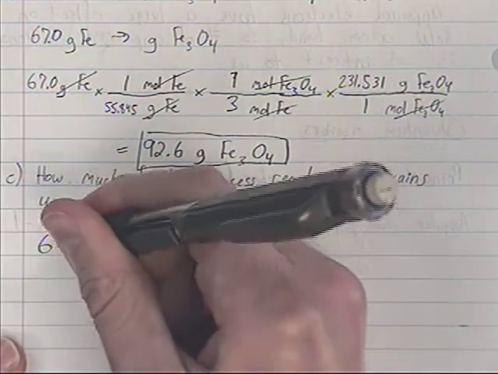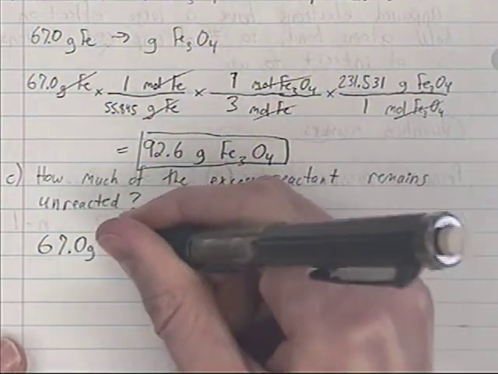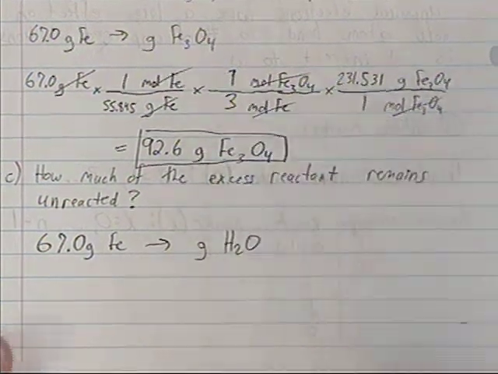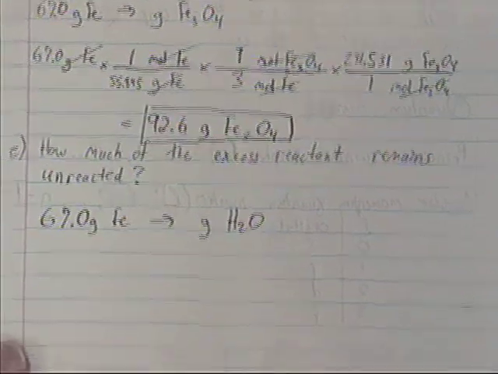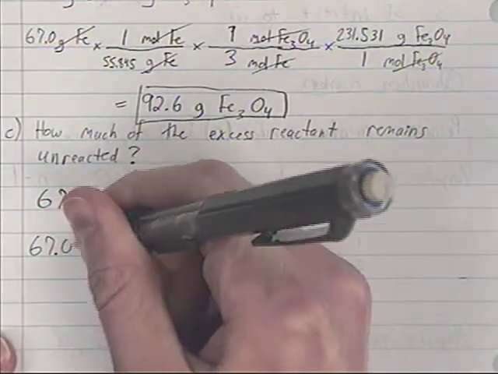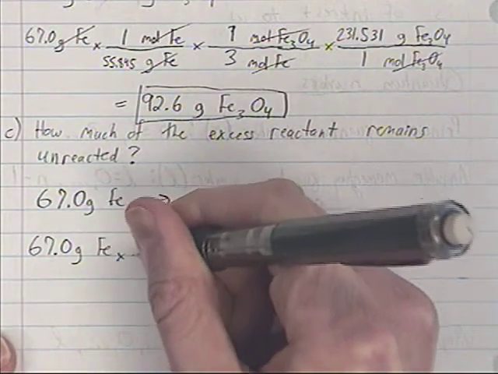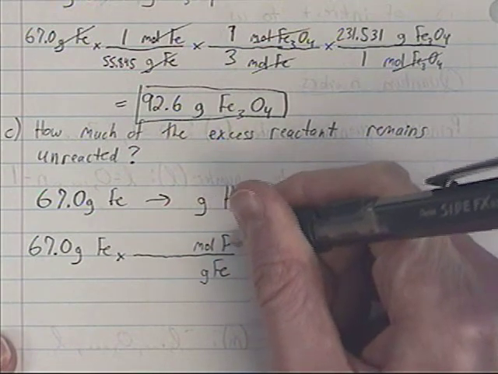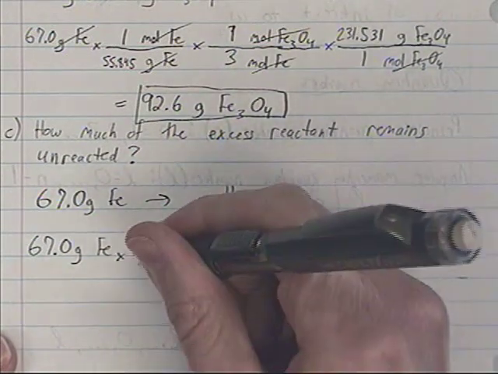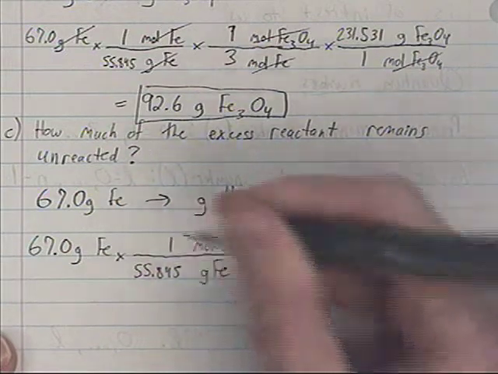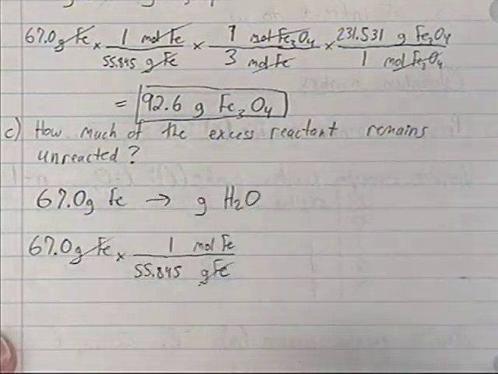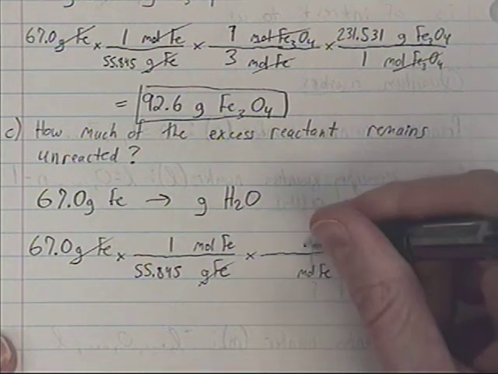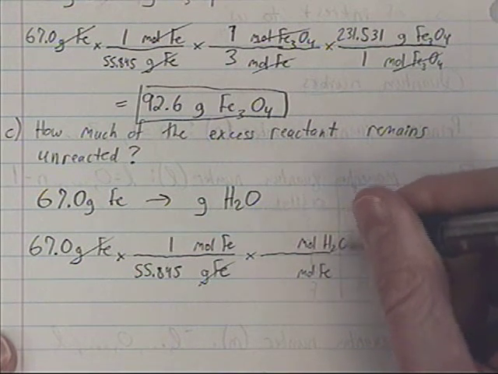So here I need to go from 67.0 grams of iron to figure out how many grams of H2O we're going to use in this reaction. So again, start with what we know, 67.0 grams of iron times, we'll put grams of iron at the bottom, moles of iron up at the top. 1 mole of iron is equivalent to 55.845 grams of iron. Grams cancel. Multiply by moles of iron on the bottom to get those to cancel. We want to get to water, so moles of H2O goes up on top.